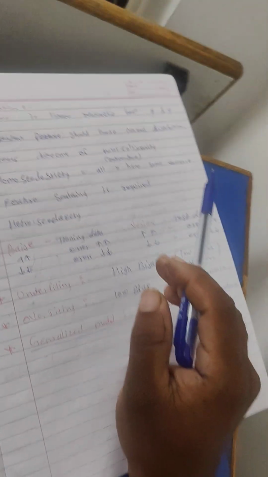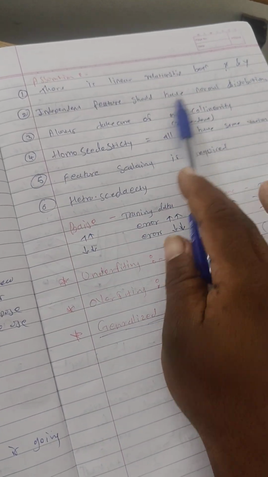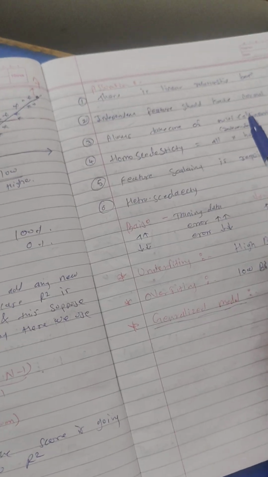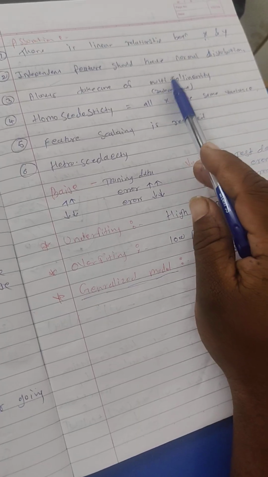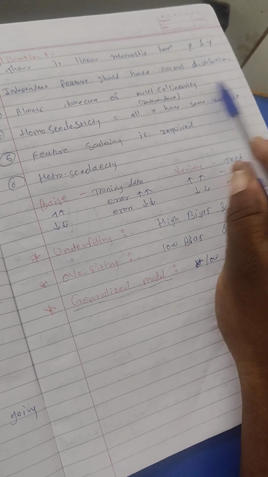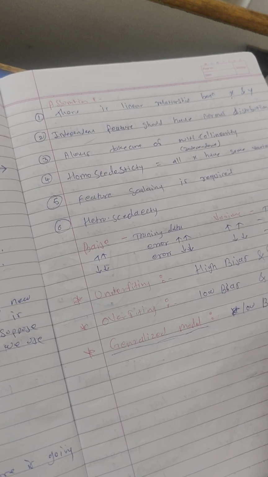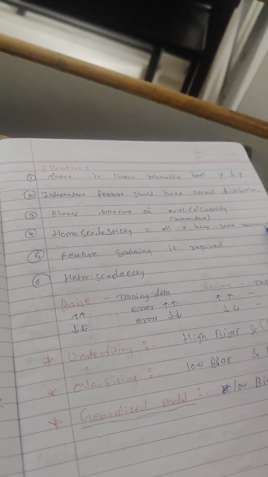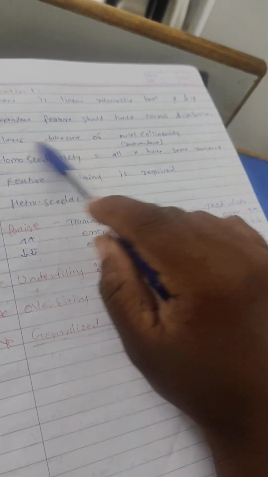Before using linear regression, we have to use feature scaling. Always take care of multicollinearity, because linear regression does not perform very well with multicollinearity. Homoscedasticity means that all x have the same variance. It means every feature, every column has the same variance. If we calculate the first column variance, second column variance and third column variance, they have the same variance. This is called homoscedasticity.